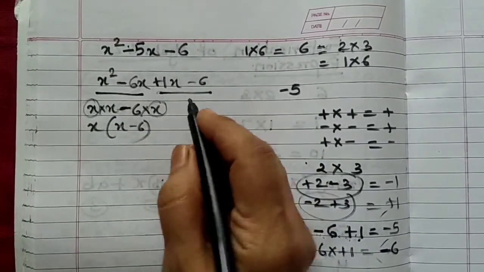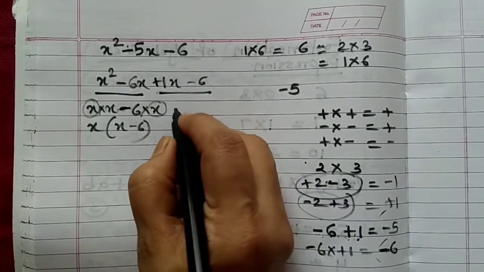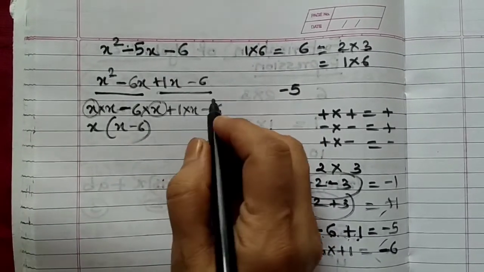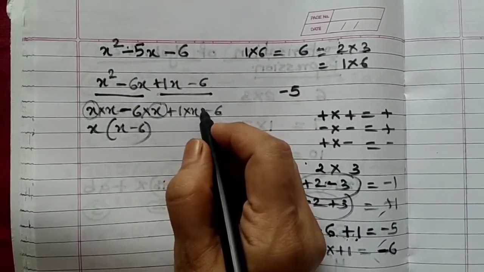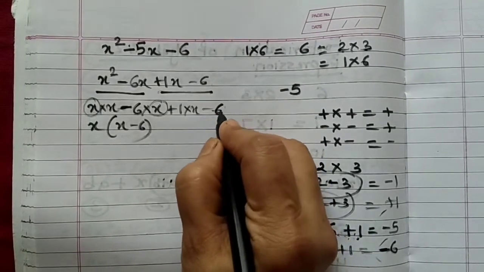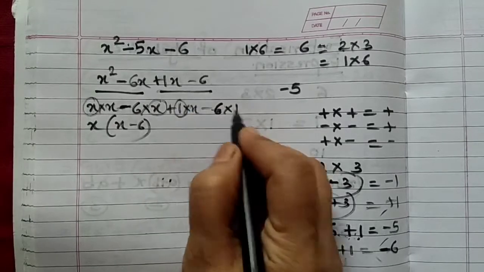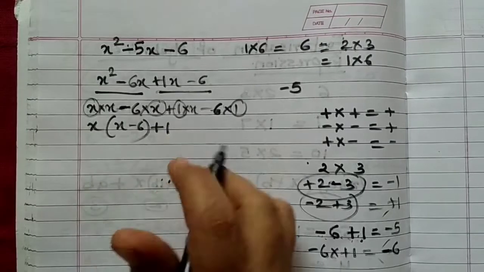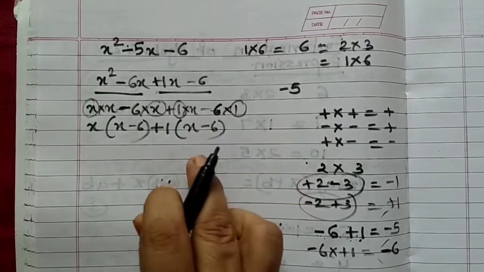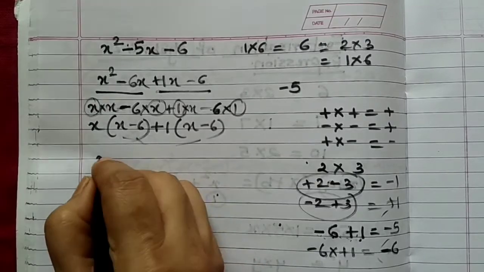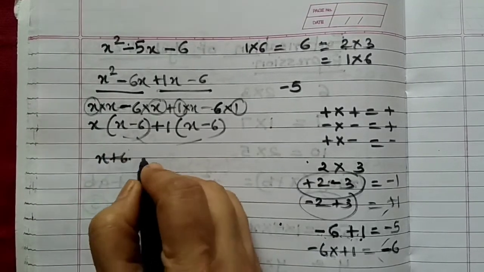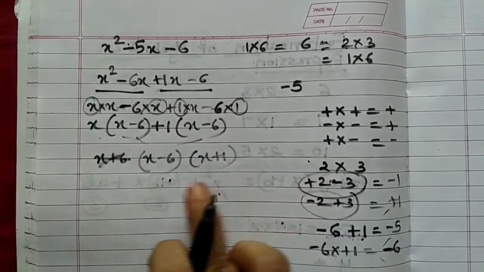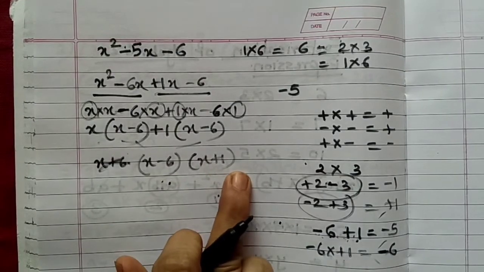Now in between these two, you can see there is nothing common here. Is there anything common? Plus 1 into x and minus 6. But 1 is always there. If nothing is common, 1 is always common. So I can write this 6 as 6 into 1. So the number 1 will be common. So I put out number 1, plus 1. Again I get here x minus 6. Now these two brackets we will combine. x plus 6... x minus 6, and the other bracket is x plus 1. x minus 6 and x plus 1.